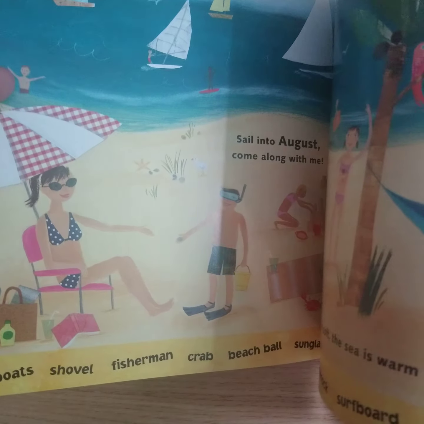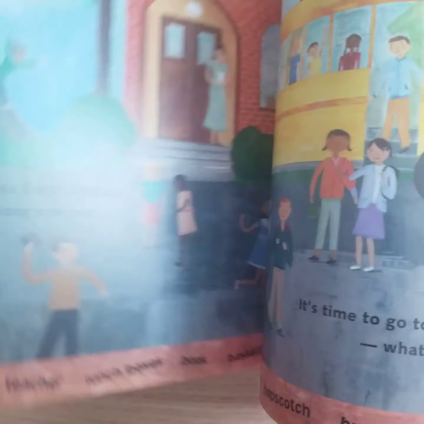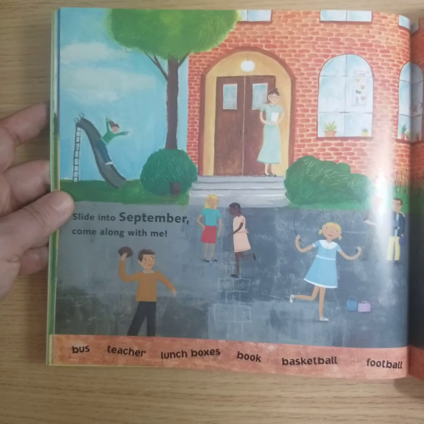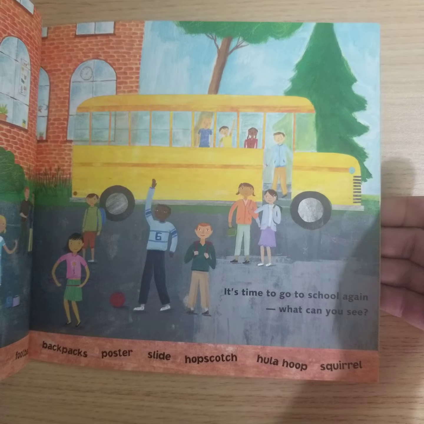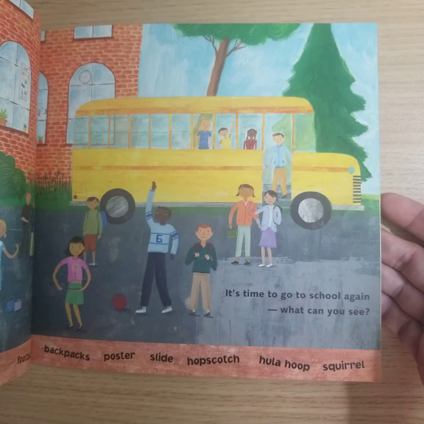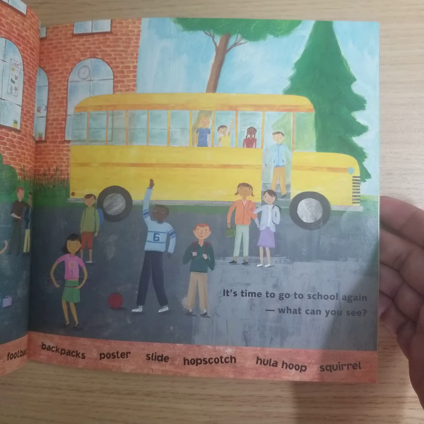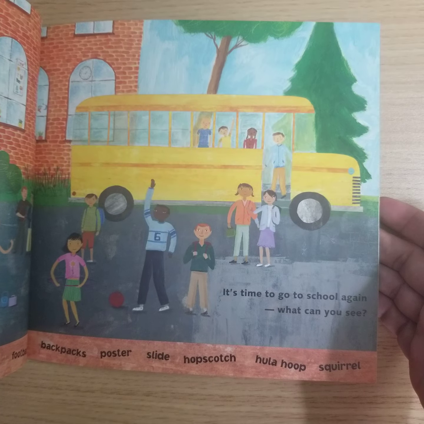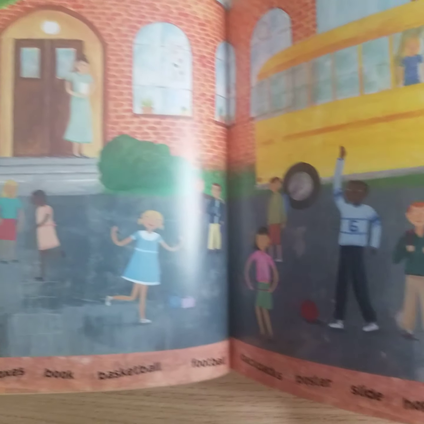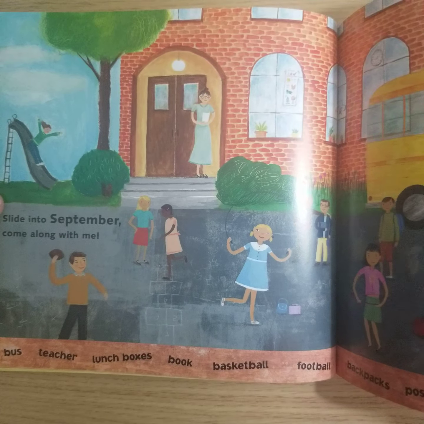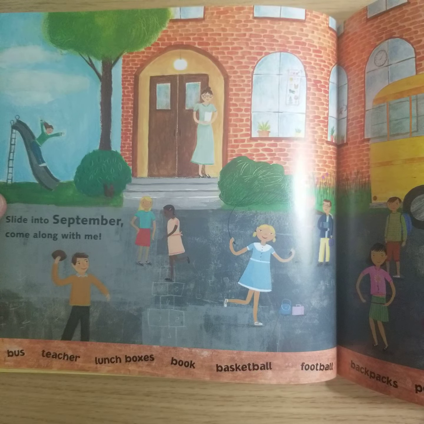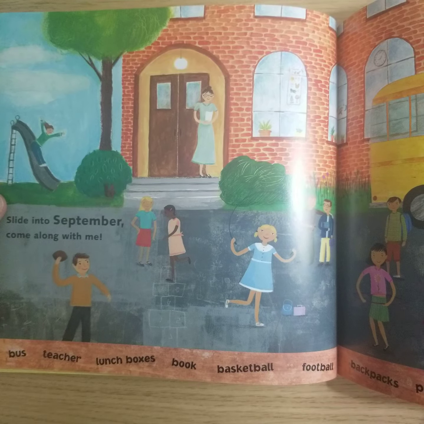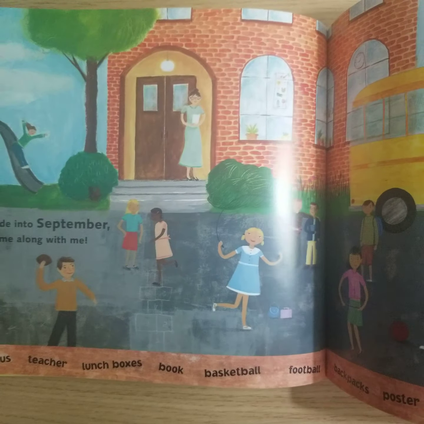Gosh, I'd love to be at the beach right now. What about you? Slide into September. Come along with me. It's time to go to school again. What can you see? This says slide into September. That September is the beginning of the school year. But some of us go to school in August or other days. Some people start the school year in January.